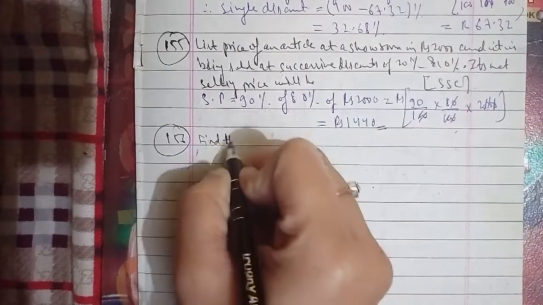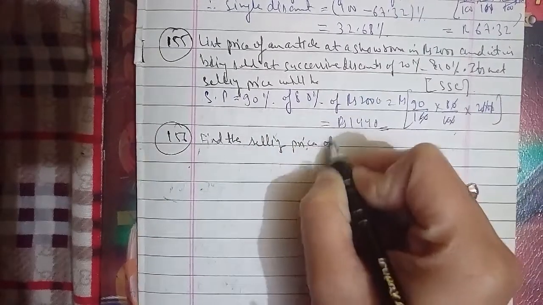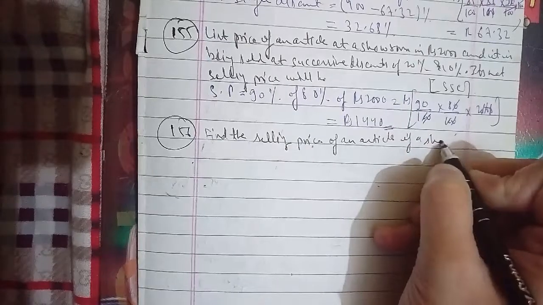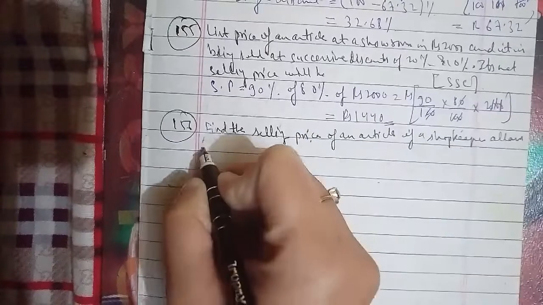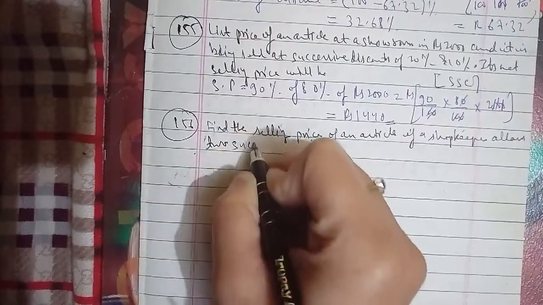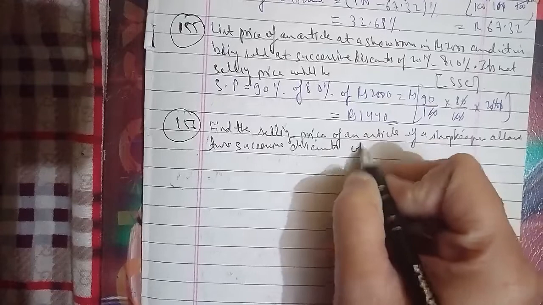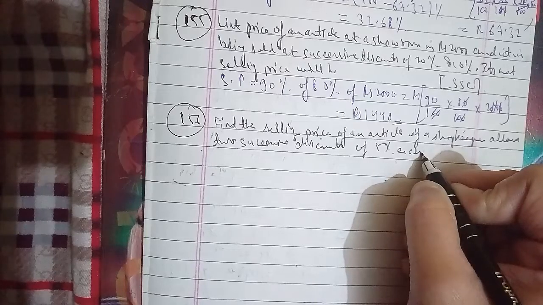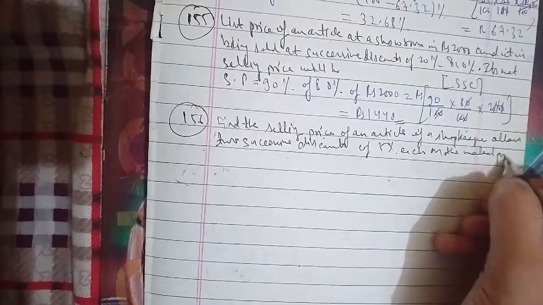Find the selling price of an article if a shopkeeper allows two successive discounts of 5% each on the marked price of rupees 80.